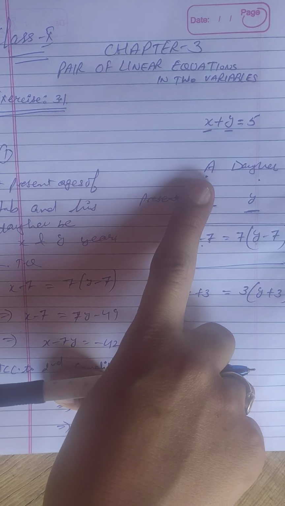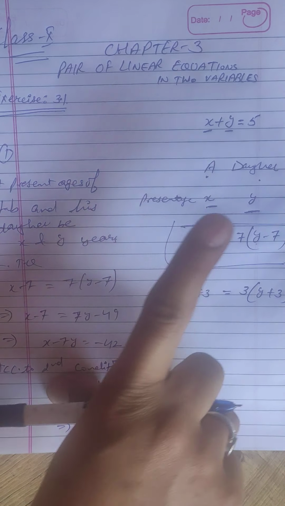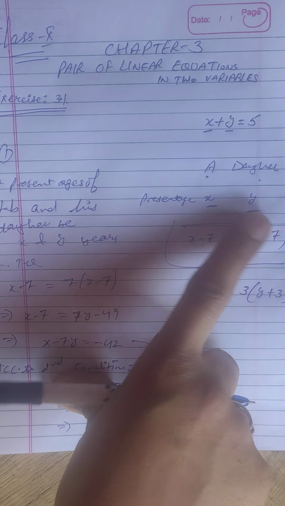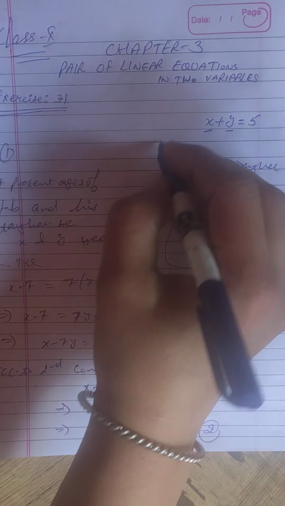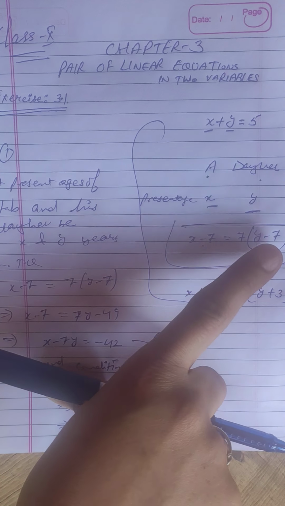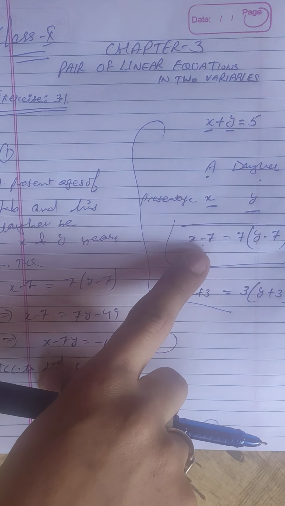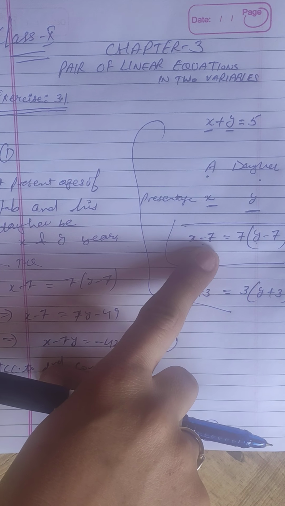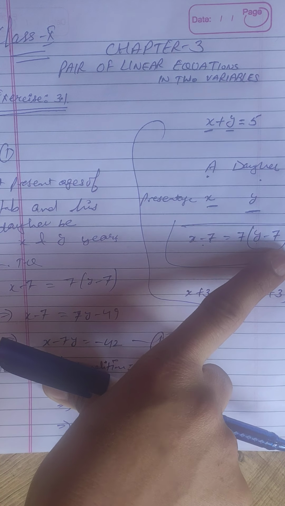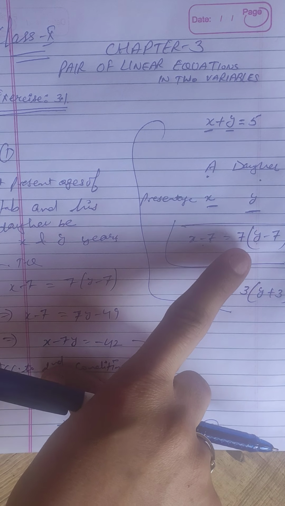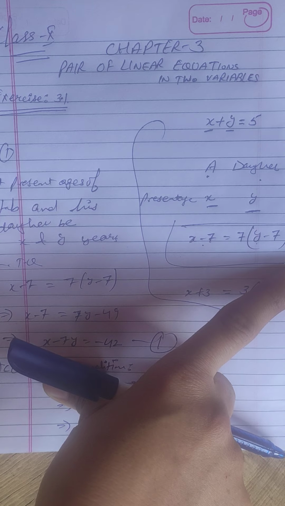First of all, we are talking about two persons, Aftab and his daughter, and their present ages we have considered, that is x and y. The same we have written in our rough work. Okay, and then Aftab is telling his daughter about 7 years ago. 7 years ago means before 7 years. It means x minus 7 and y minus 7. I was 7 times as old as you were. Then it means x minus 7 will be equal to 7 times y minus 7.